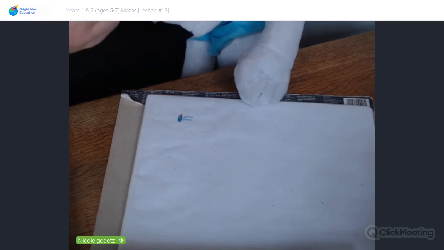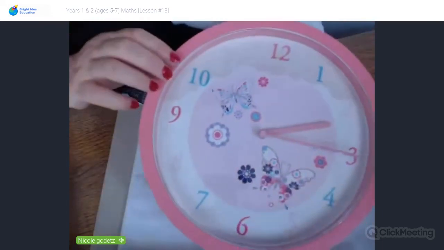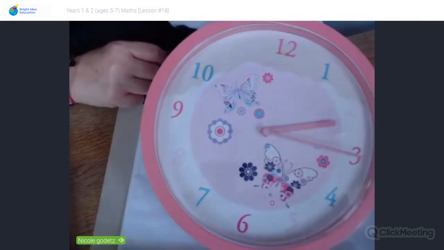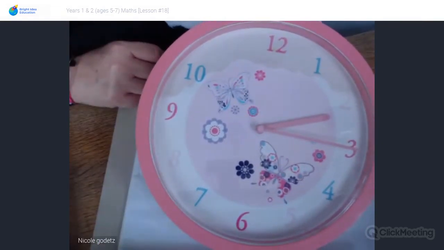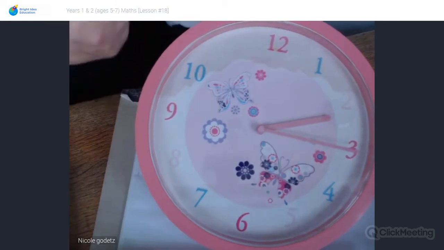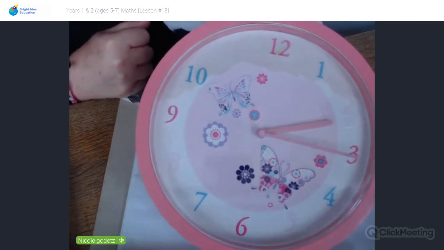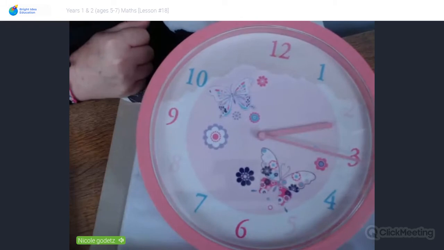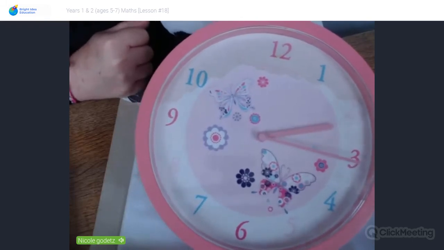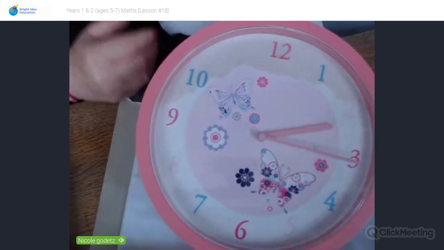Let's whoosh over to the other side of the clock. What time is the clock showing now? Yep, it's 2:15. Look at that hour hand. Okay, 2 what? Somebody's just written 2. 2 what? 2:15 or 2:15? Okay, I'll accept 2:15.